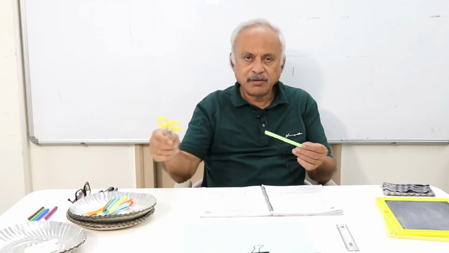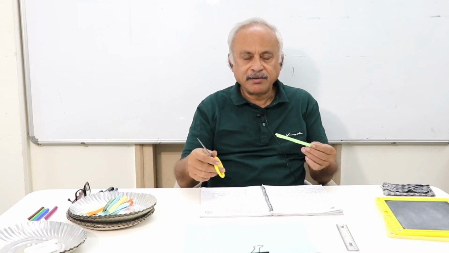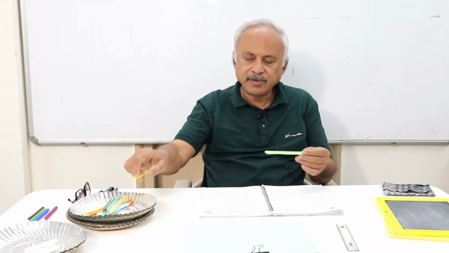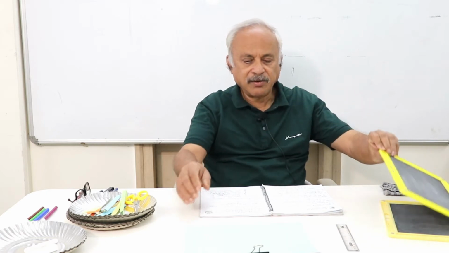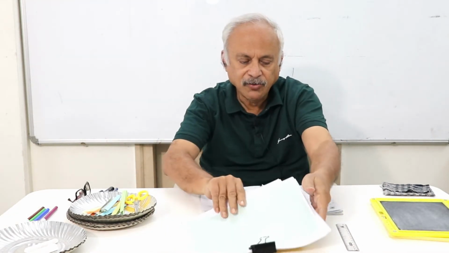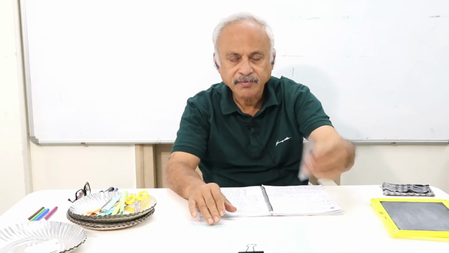The second point, which you may have noted, is that here we have used different ways of dealing with fractions. We have made fractions by cutting and measuring. We have drawn fractions using the slate or graph paper and using a scale. We have written fractions and we have talked about fractions.